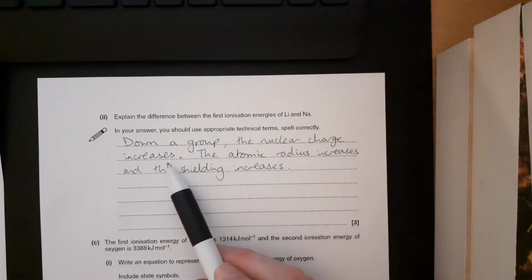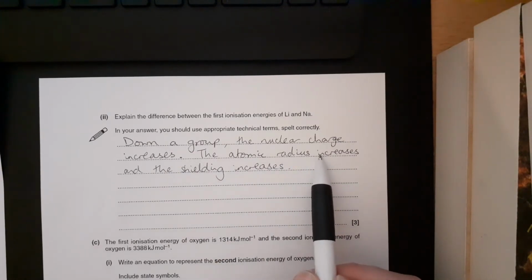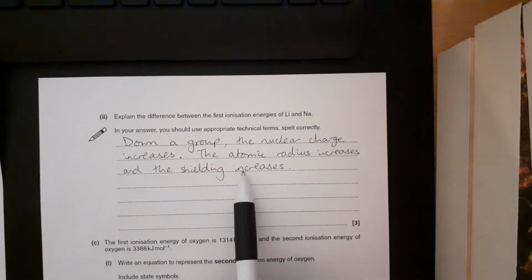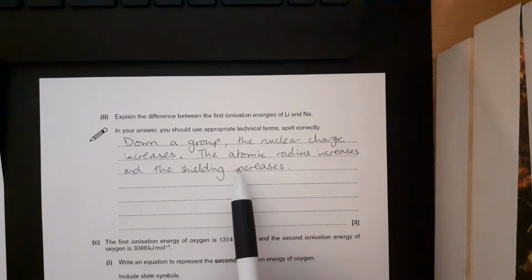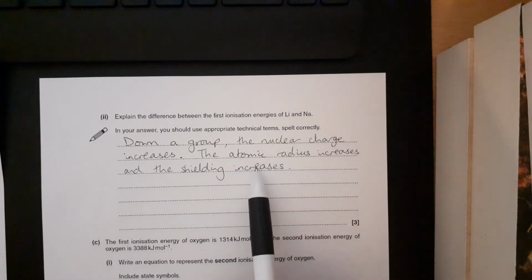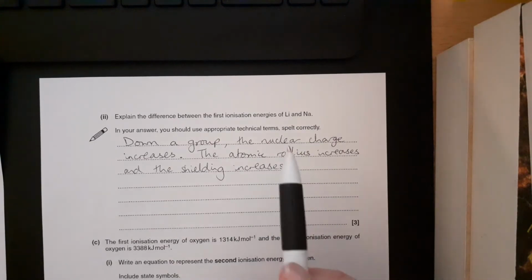If the nuclear charge is higher, then that's going to attract the electrons more strongly. But if the radius is bigger, the electrons are further away from the nucleus, so then the attraction is going to be weaker. And if the shielding is higher, that's also going to weaken the attraction because you've got the other electrons in the way. So out of our three factors, two of them are making the attraction to the nucleus weaker, and only one is making it stronger. So overall, the nuclear attraction decreases.